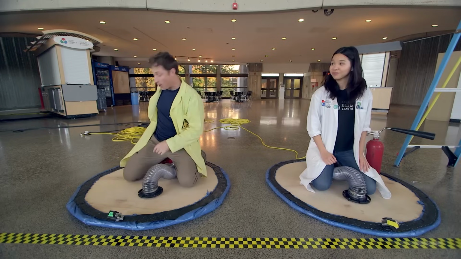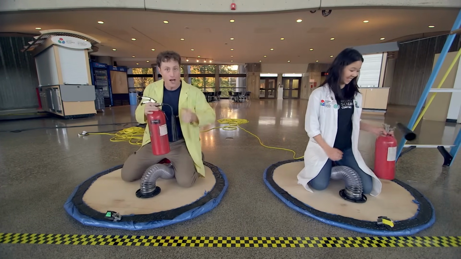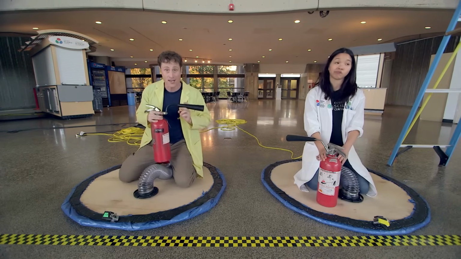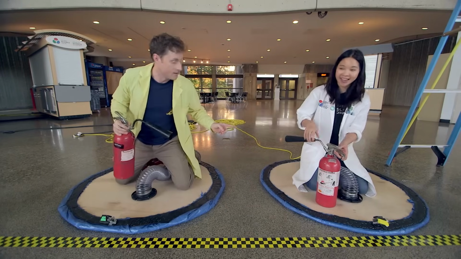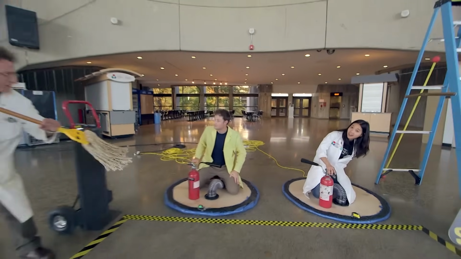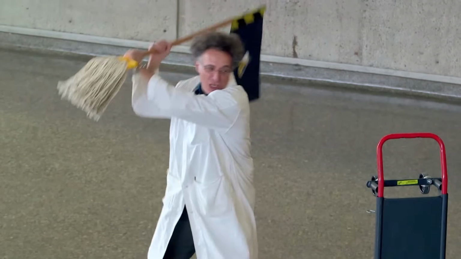Okay, hover disc race round 2. This time we decided to have a little bit more thrust, so Helena and I are going to be using fire extinguishers. Now, do not use fire extinguishers at home. Fire extinguishers have a very important purpose, and it's not for this, but we've got these ones special. Are you ready, Helena? Oh, yeah. Okay, here we go. So, racers, start your engines. And go!